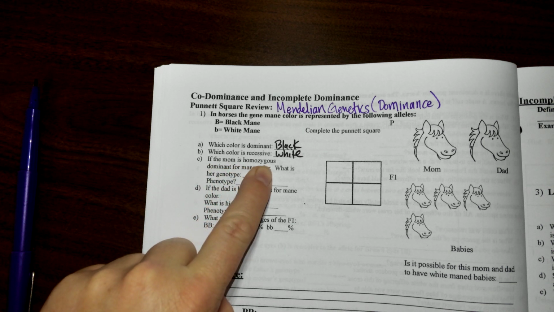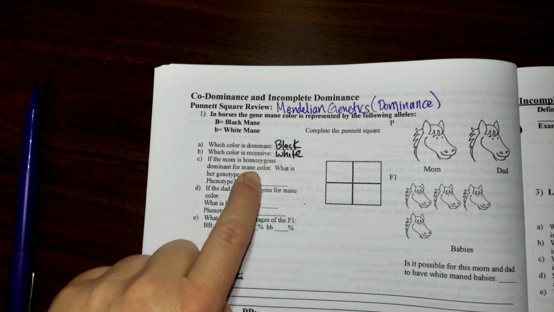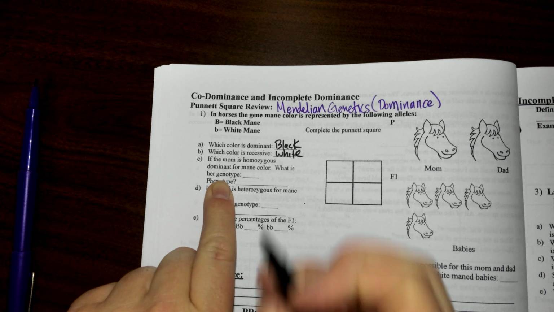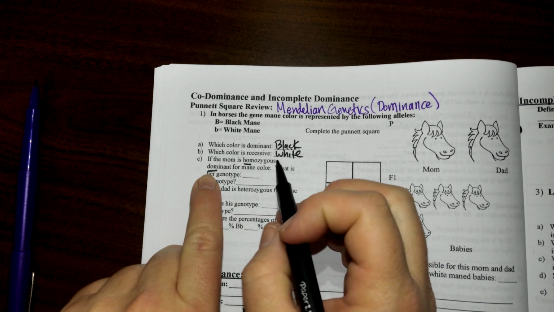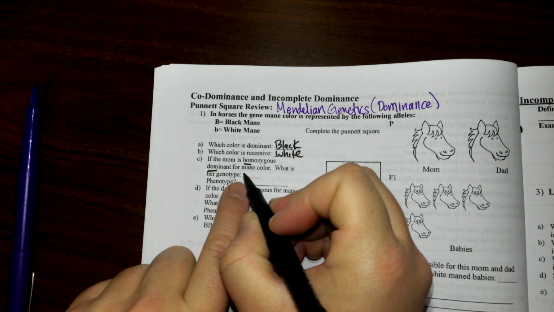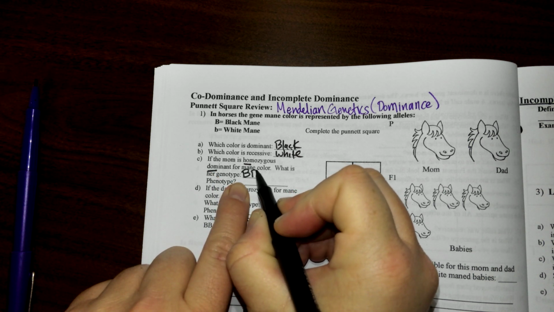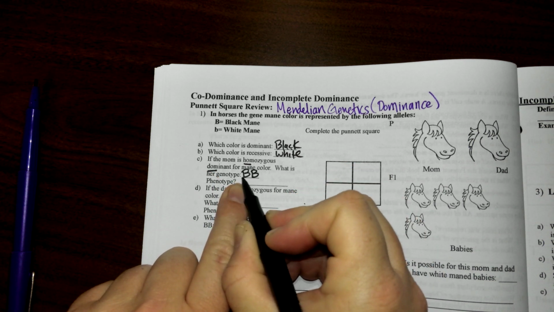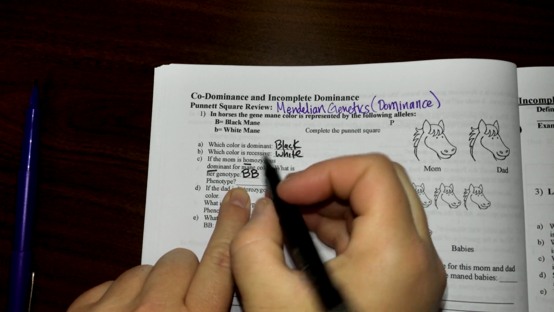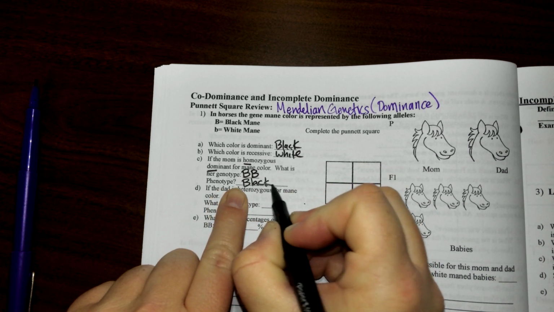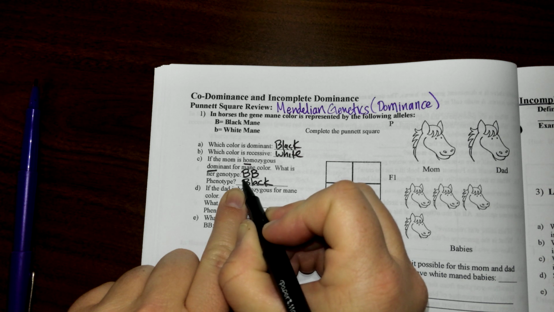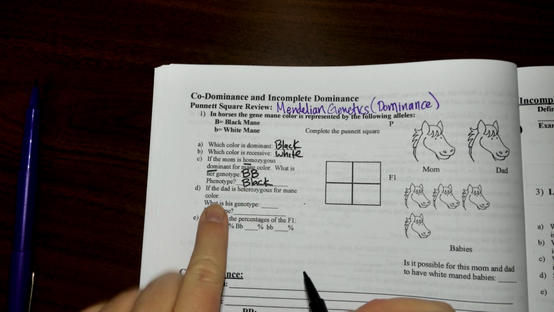If the mom is homozygous dominant for mane color, what is her genotype? Remember that homo means the same and dominant is the letter we're looking for. So dominant would be capital B. Since it says homozygous, it would be two of the same big letter. And this would give her a black mane because she only needs one big B for a black mane, but she happens to have two.